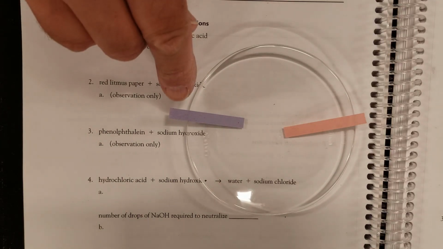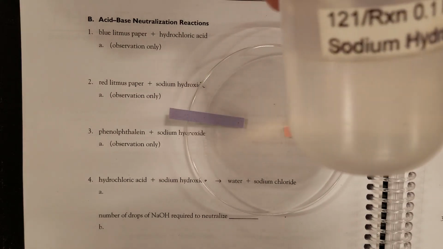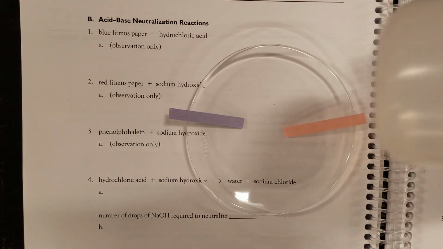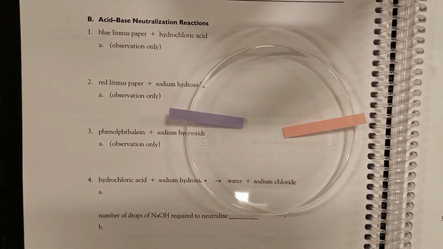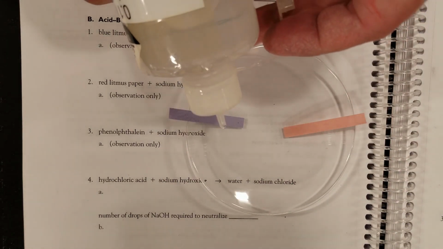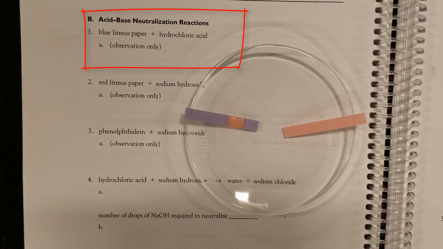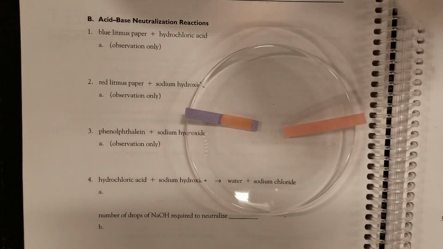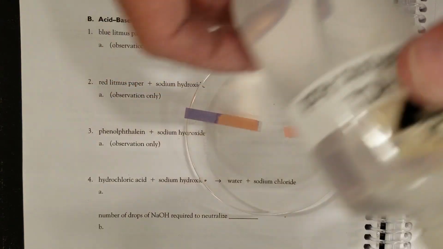So we have a piece of blue litmus paper here. We're going to add a drop of hydrochloric acid to it. And what you see is the blue litmus turns red. So if you're using litmus paper and your chemical makes it turn red, that chemical happens to be an acid.